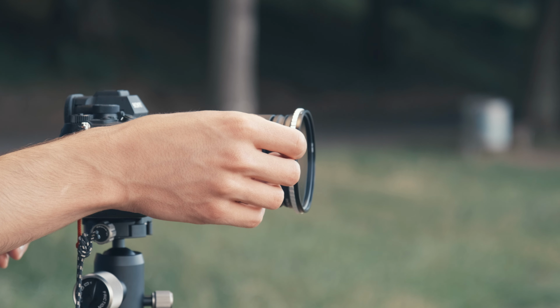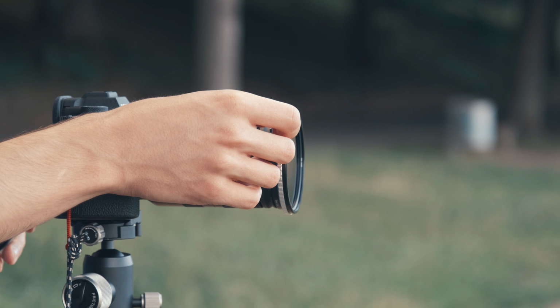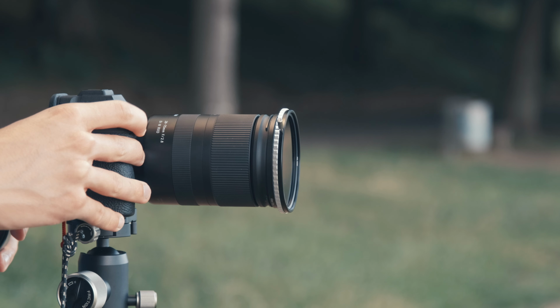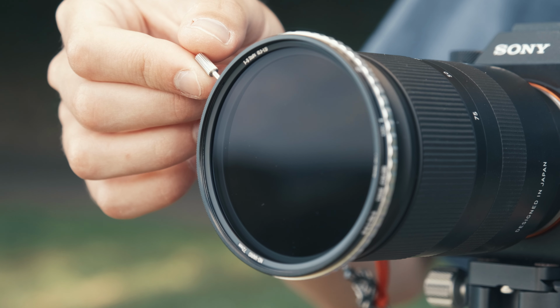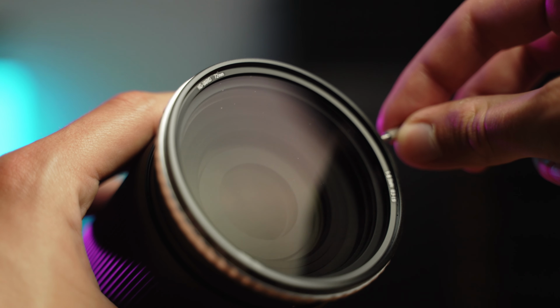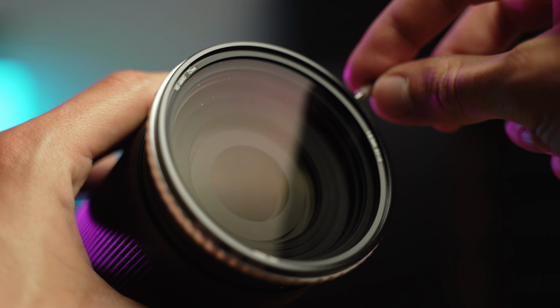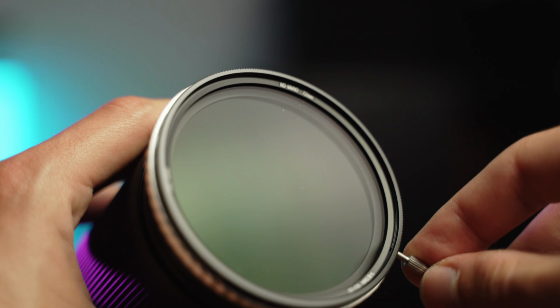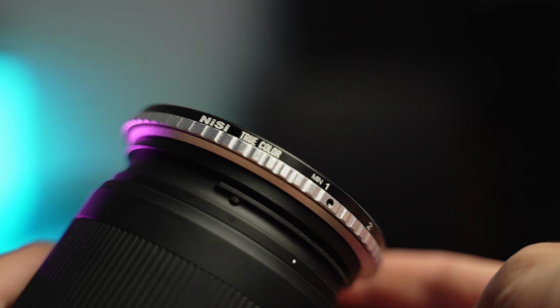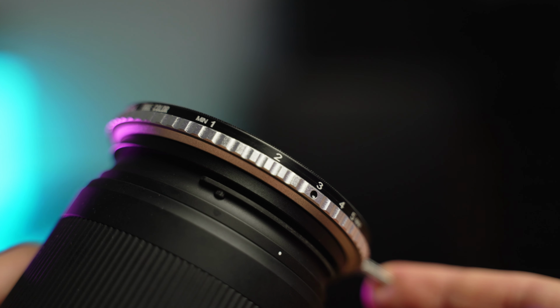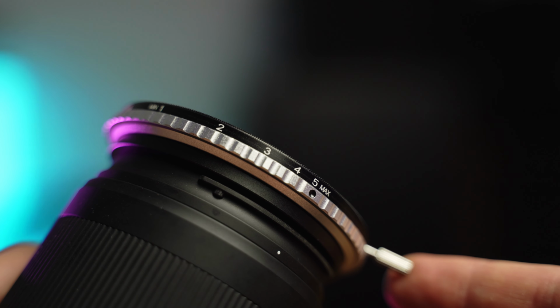The NiSi filter has hard stops, it's only adjustable in the actual usable range. Also, you can add this little lever to the side, which makes it so much easier to adjust with one hand. The resistance is just right, where it's easy to adjust but won't be easily changed on accident. These stops are marked on the top, and the great thing is once you've gotten used to it, you can roughly judge the distance of each stop blindly.